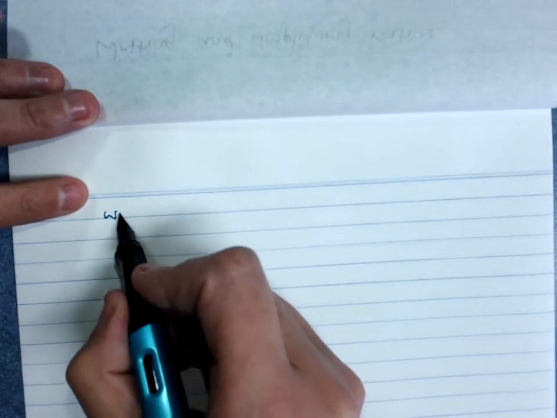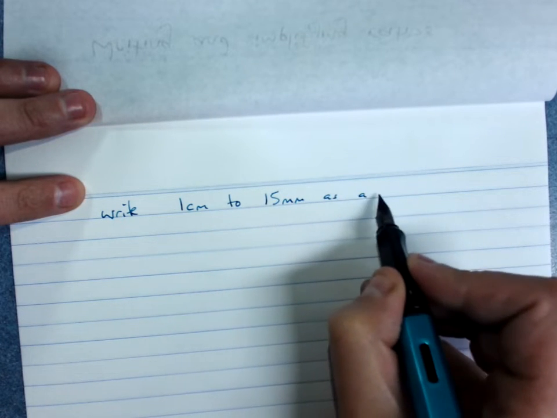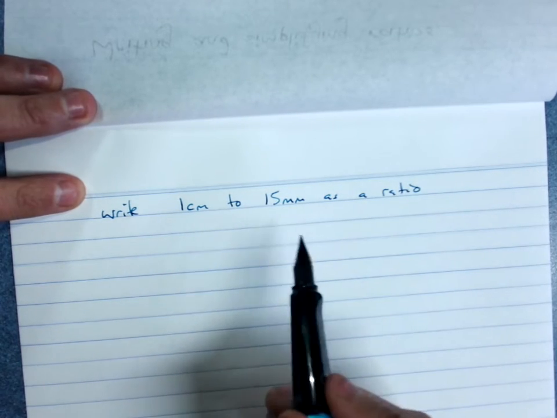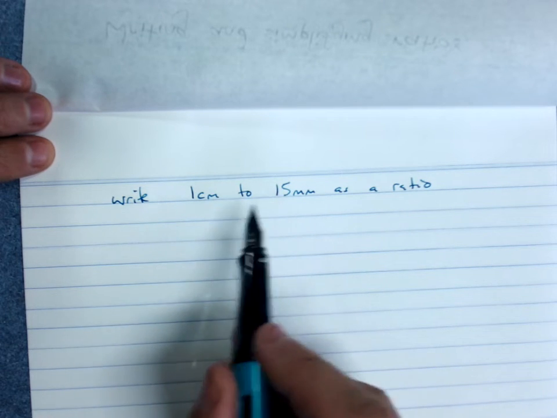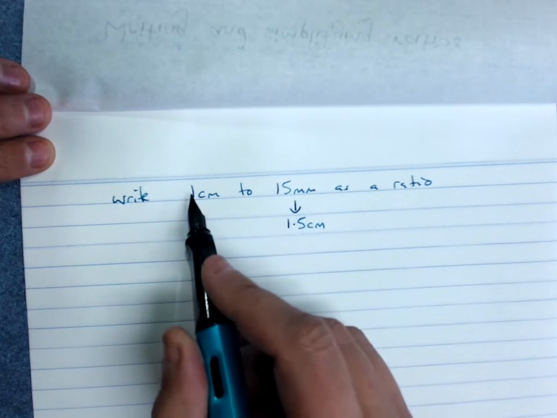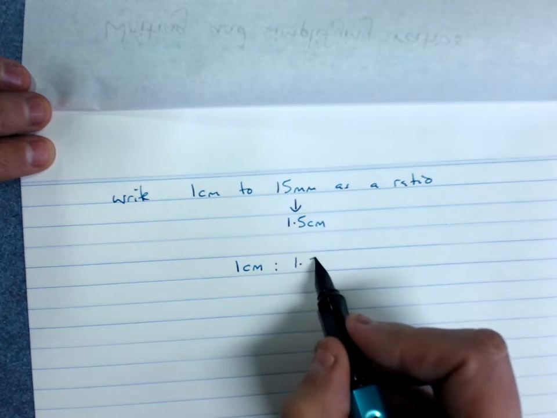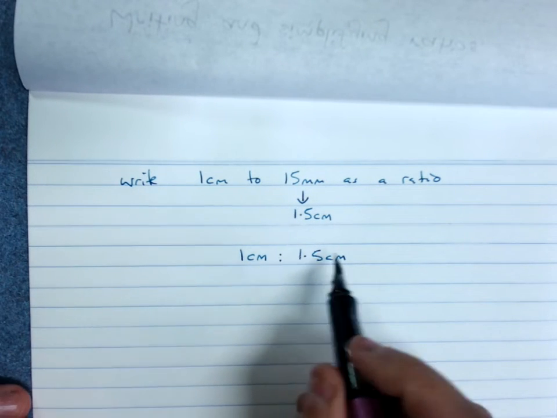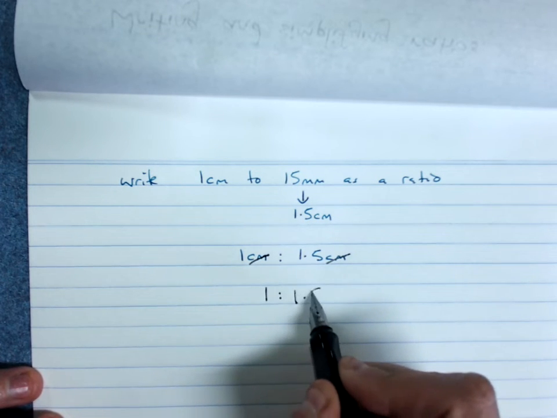Now, very quickly, just writing ratios with units. Write 1 centimetre to 15 millimetres as a ratio. If they give us units, they must be the same. So you'd convert one of these, which we learned how to do. That's 1.5 centimetres. Then keep the order, that's 1 centimetre to 1.5 centimetres, and the trick with ratios is once you've written them with the same unit, you get rid of the unit, and this is 1 to 1.5.